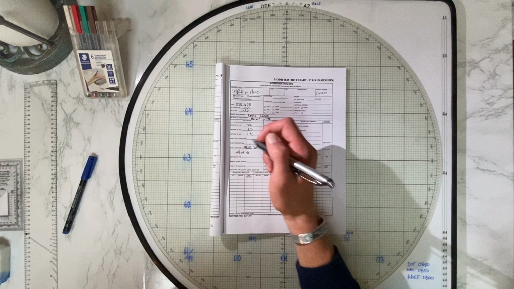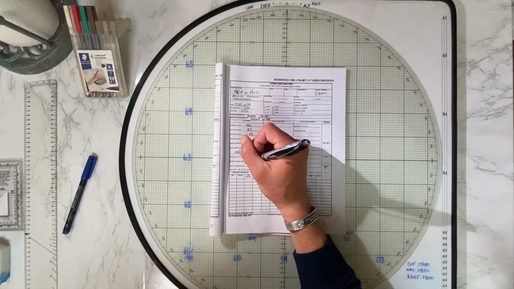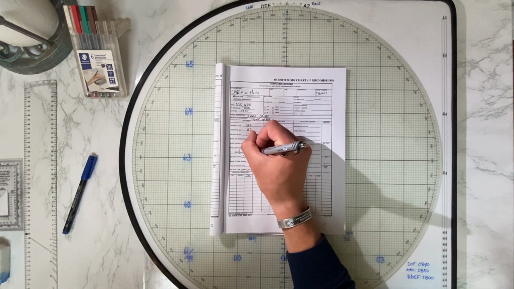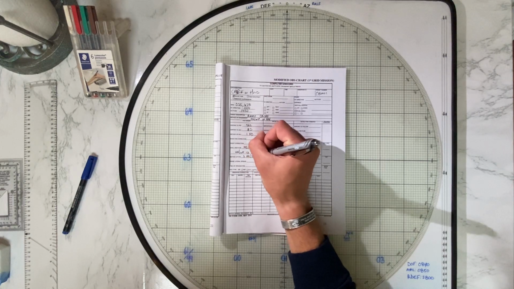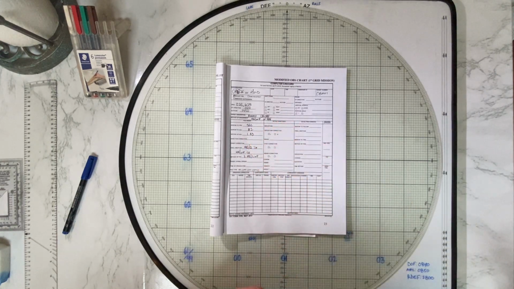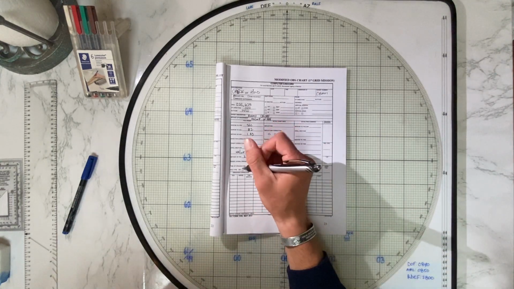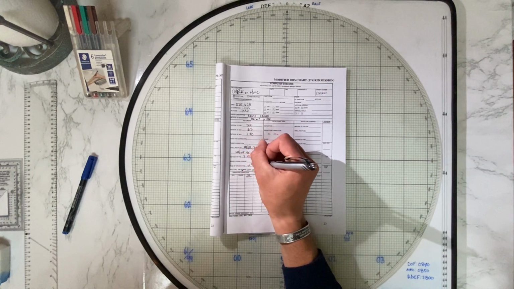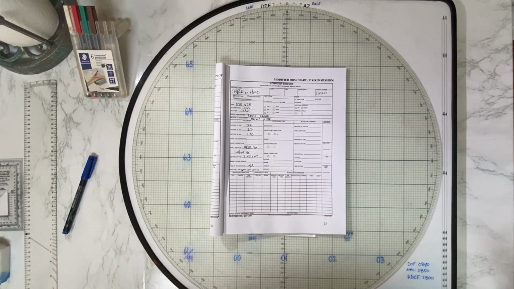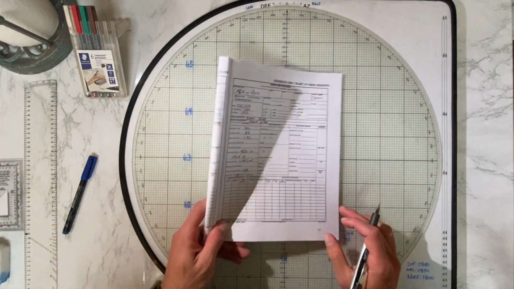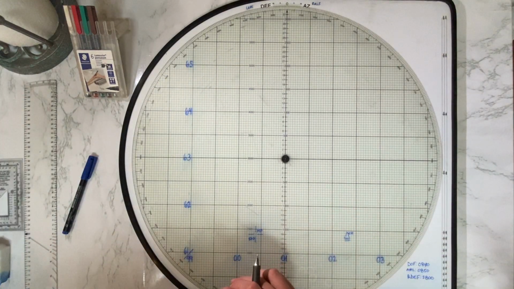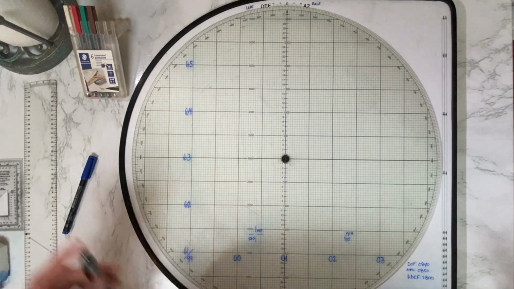My method of fire for effect, we'll go ahead and give him 2 of each. And then it'll be when ready. All right, now that I have all this information filled out, I can go ahead and move over to my plotting board.